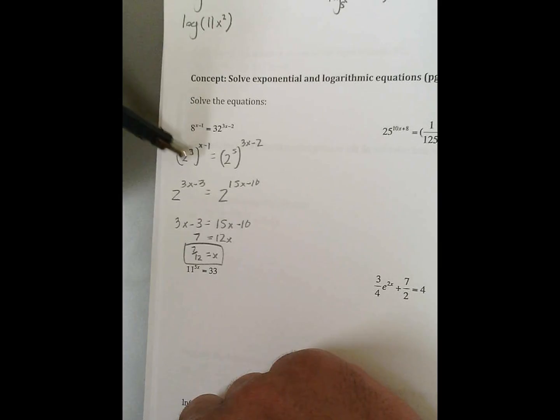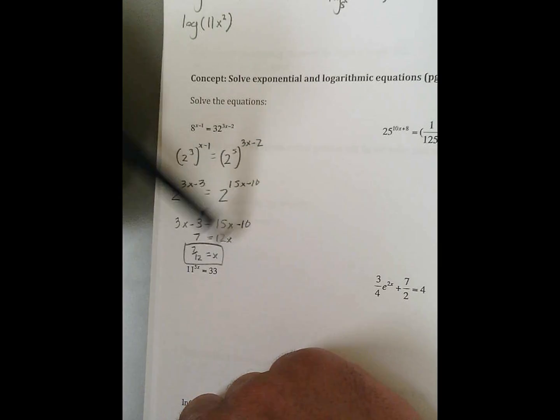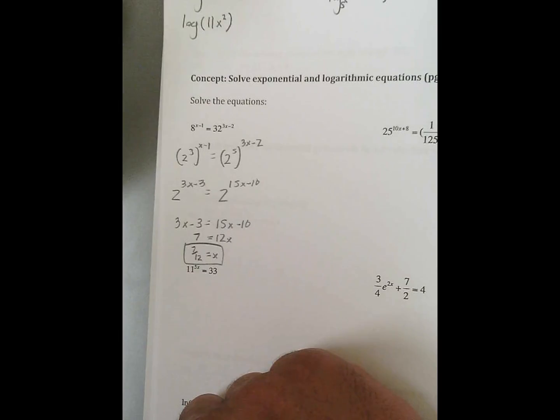Just verify. I like to check my work. 5, 15 minus 10, yep. So it's 12 and then 10. Yep, cool.